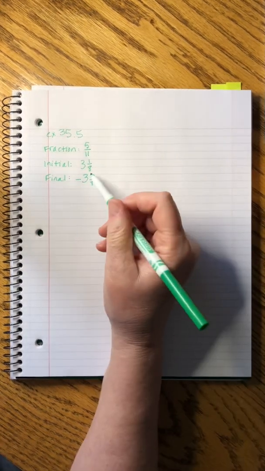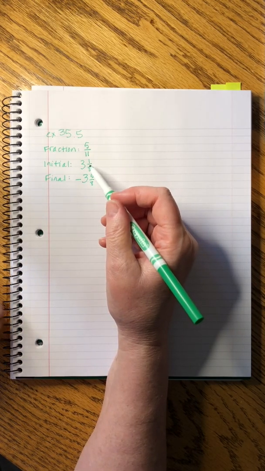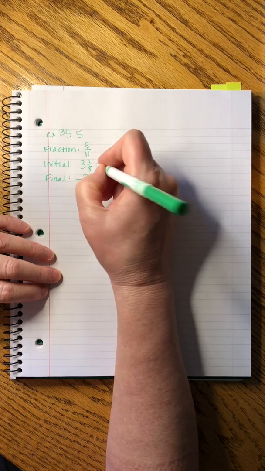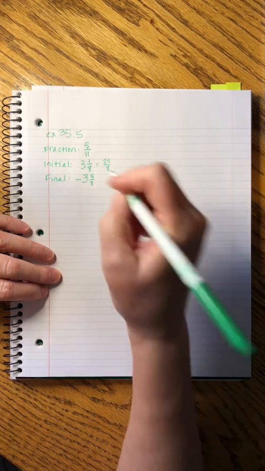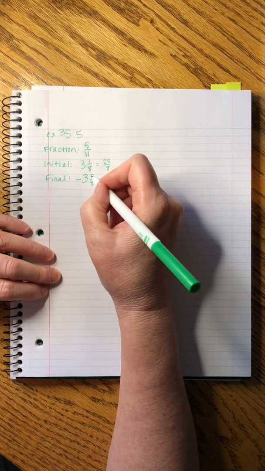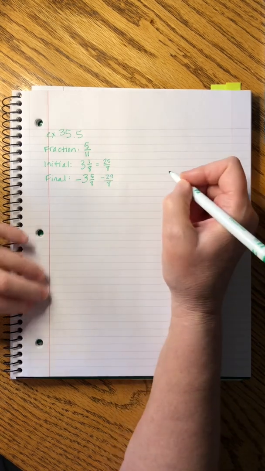Okay, forget about those mixed numbers. I don't want anything to do with them. I'm changing them to improper fractions before we even start. This would be 8 times 3 is 24, plus 1 is 25 over 8. And this is 24 plus 5 is minus 29 over 8.